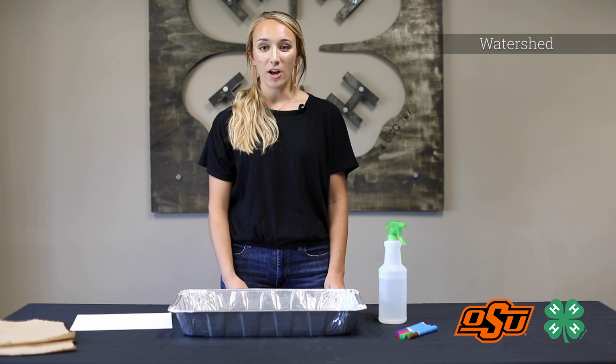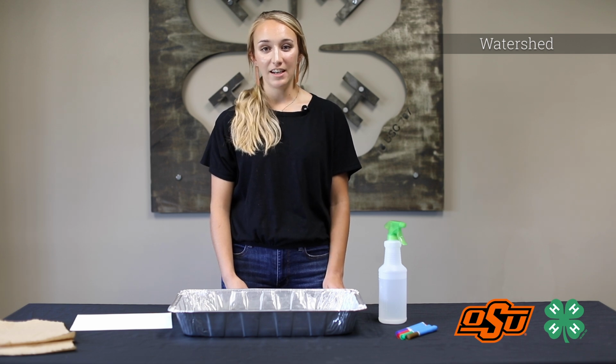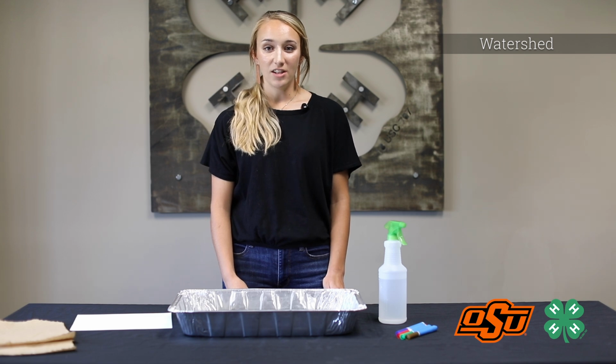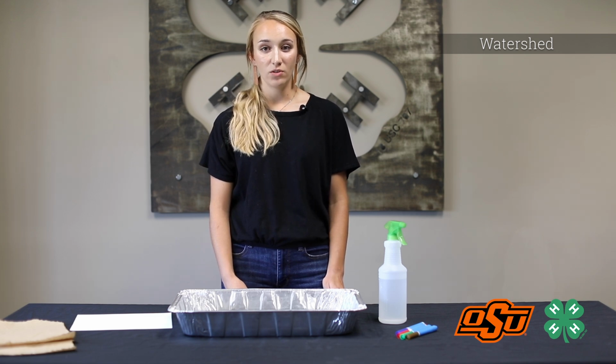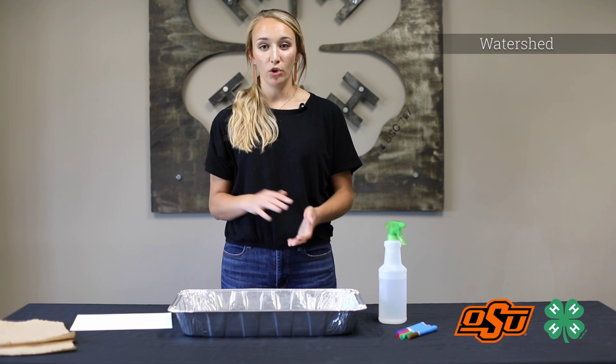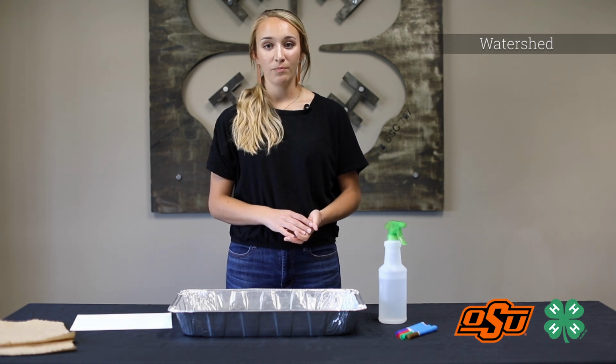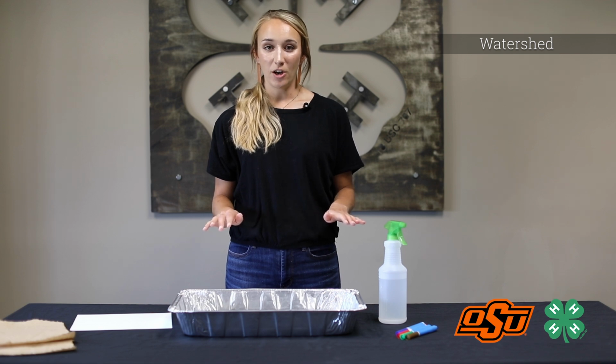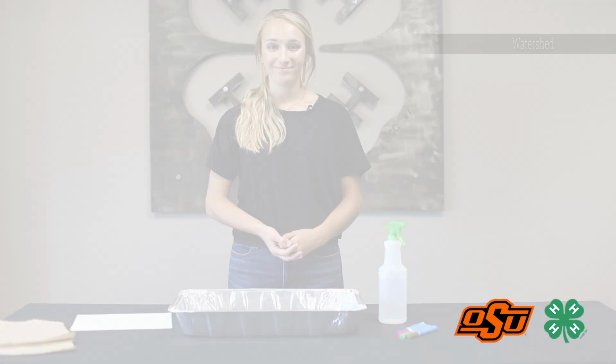The things that are in a watershed can affect how the water in an area drains into its body of water. If a watershed has lots of slopes, hills, or mountains, rainwater will drain more quickly into its body of water. If the watershed land is more flat, it will take longer for the rainwater to reach its destination.